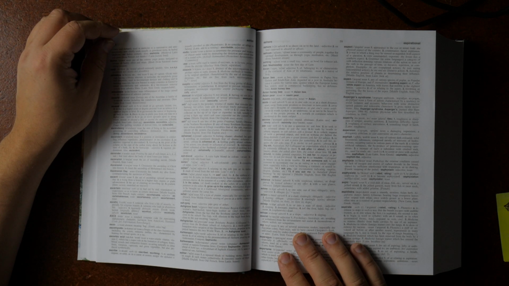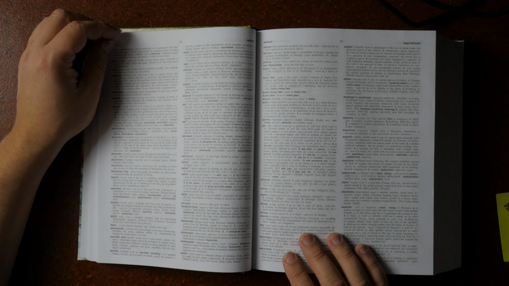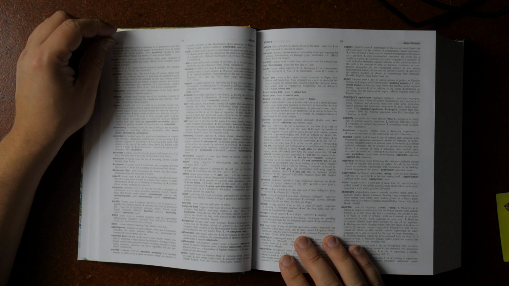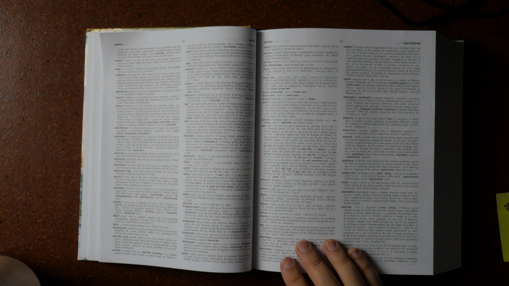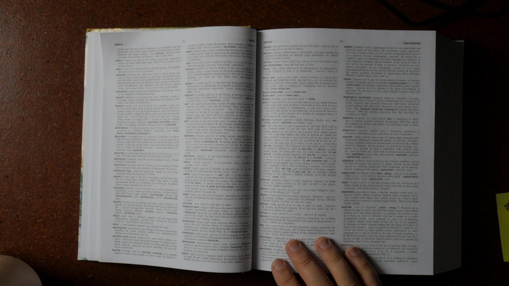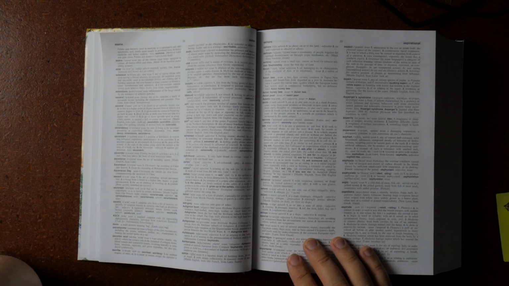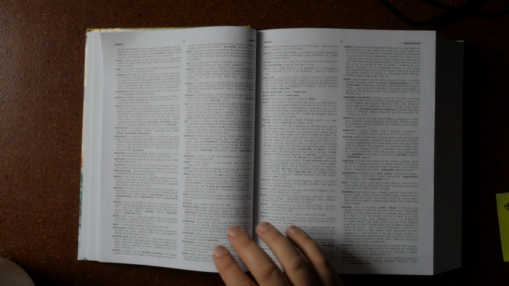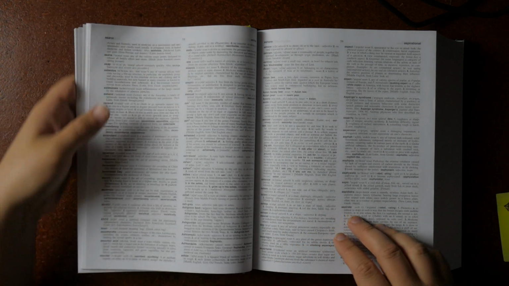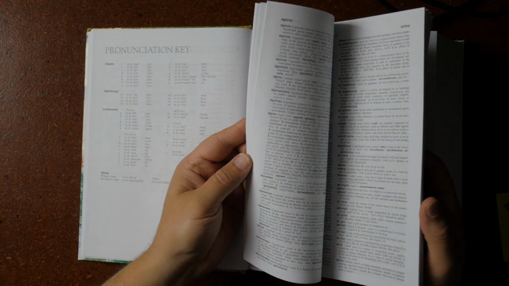Asp. Any of several poisonous snakes, especially the Egyptian cobra, Naja haje, said to have caused Cleopatra's death and much used by snake charmers. The common European viper or adder. Asparagus. Adder. What is adder? It's a freaking adder.